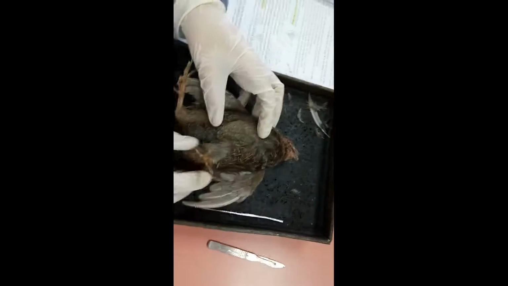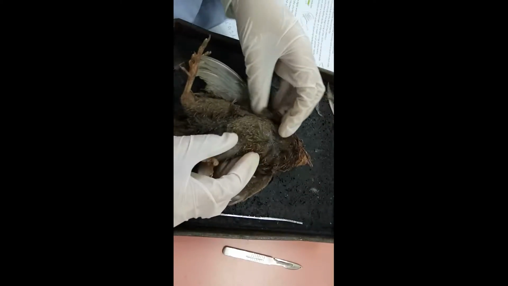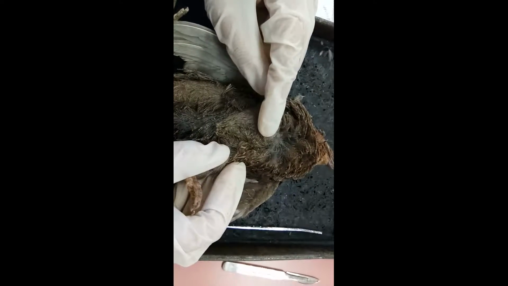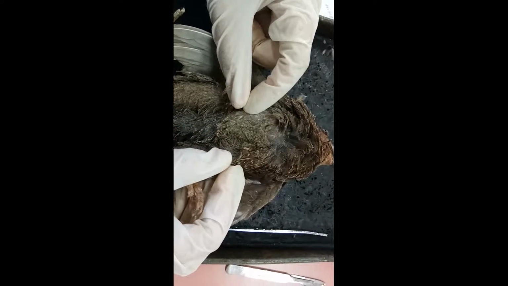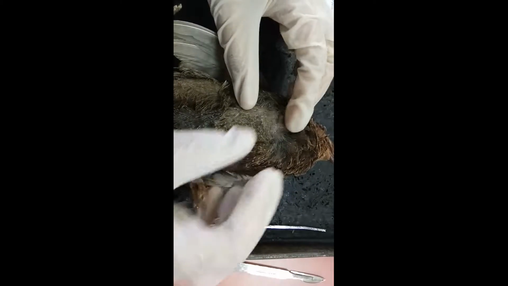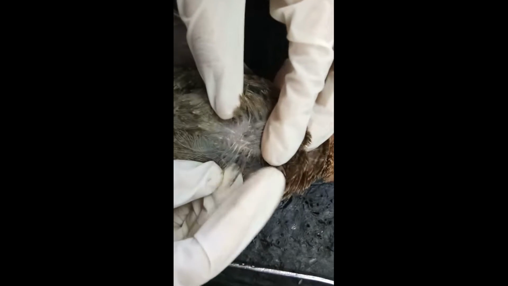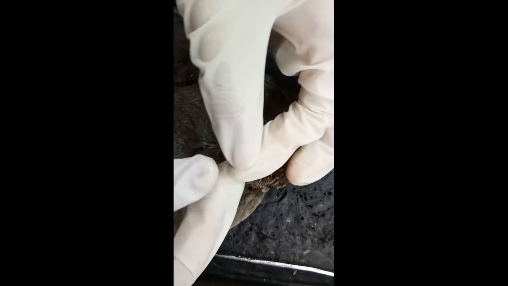For the down feather, we can usually find it in chicks and waterbirds, but some are found beneath the contour feathers in the adult. Like this, this is the down feather. You can find it beneath the contour feather. This is the down feather.